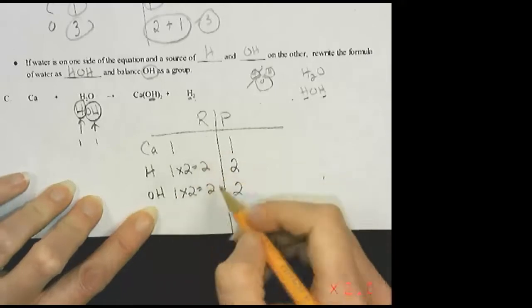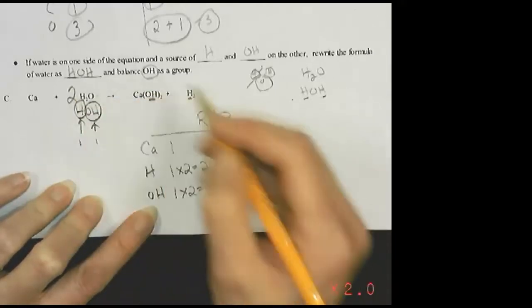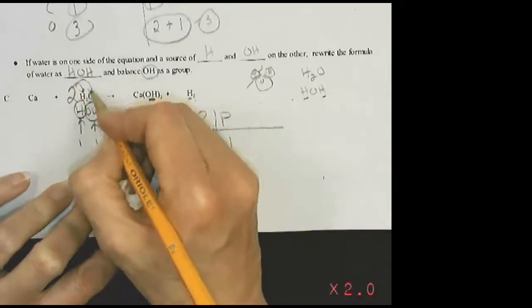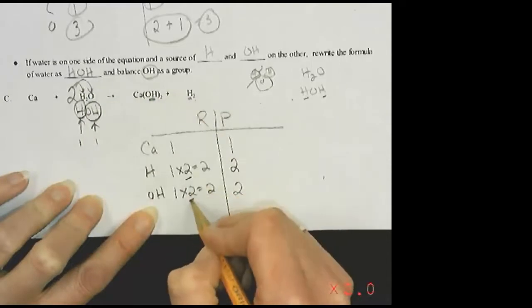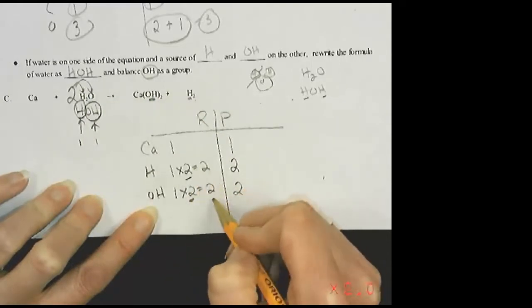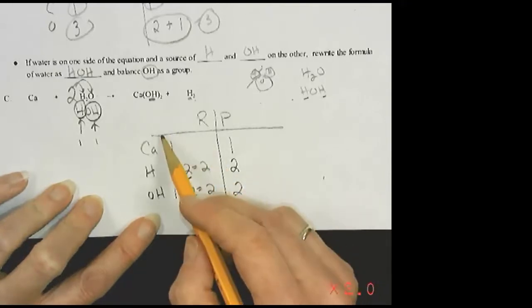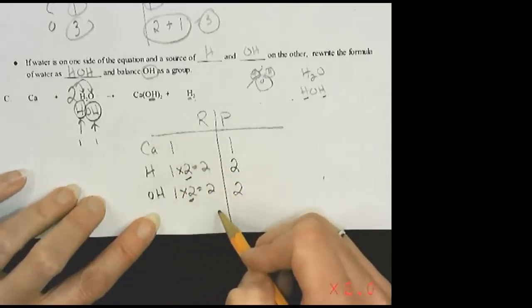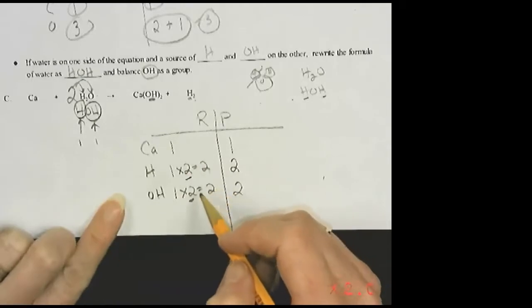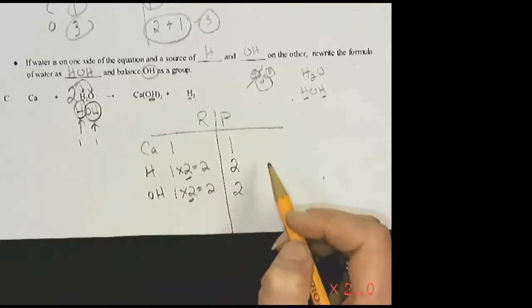Okay, and because water is linked together, that goes to both parts. So you'll see I updated those automatically. So I have 2 hydrogens and 2 hydroxides. And that's a lot easier than trying to count it out without doing the hydrogen and hydroxide. It's not impossible to do the other way, but it is a little bit more difficult.